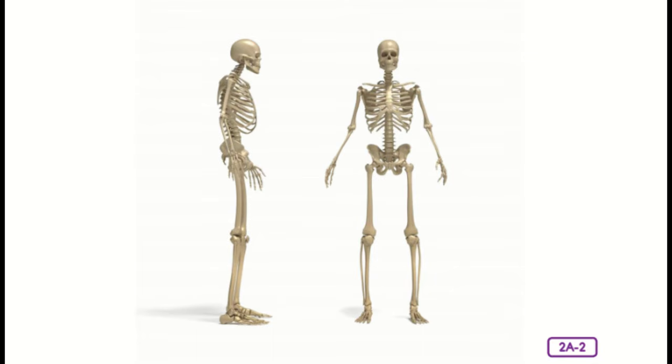Your skeleton is made of bones. Bones can support a lot of weight, but they did not start out that way. Before you were born, your skeleton began as cartilage, a firm, rubbery tissue like the tough gristle on a piece of meat. Touch the top of your ear. What you feel is cartilage.